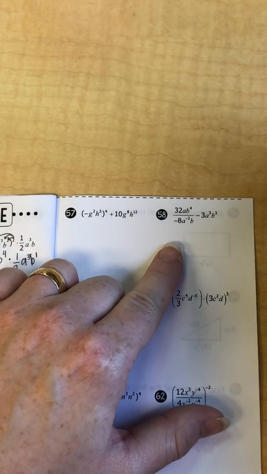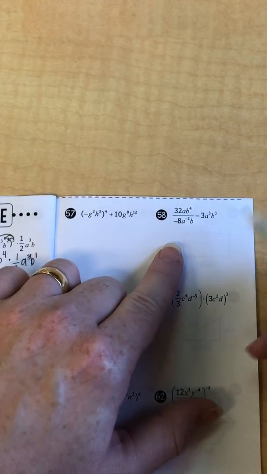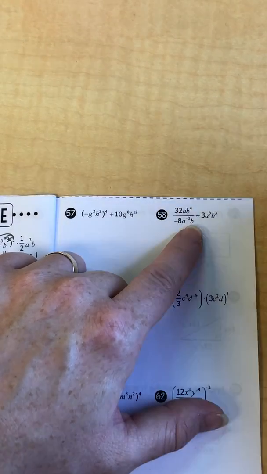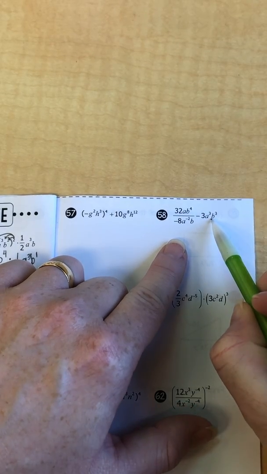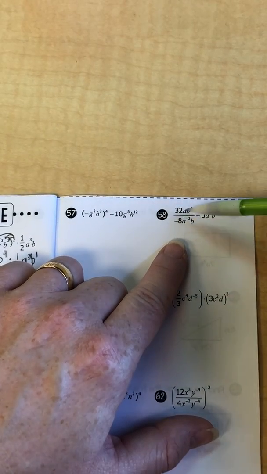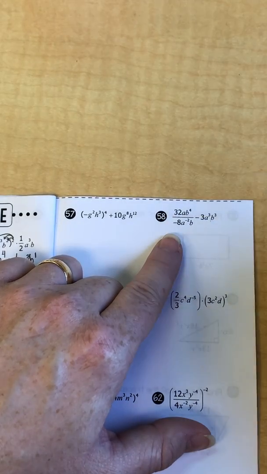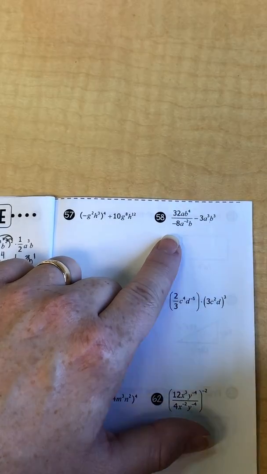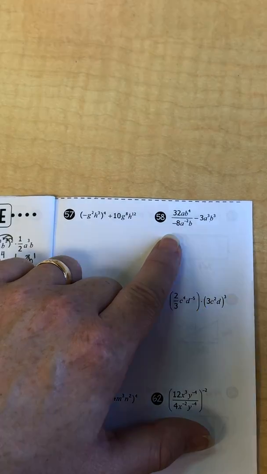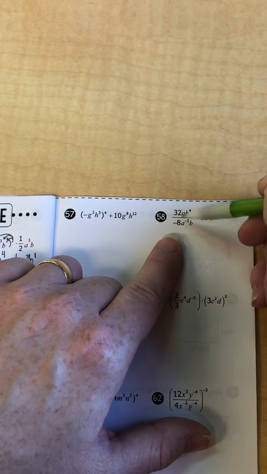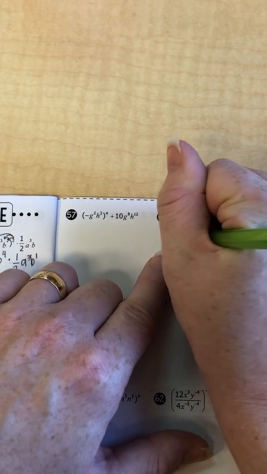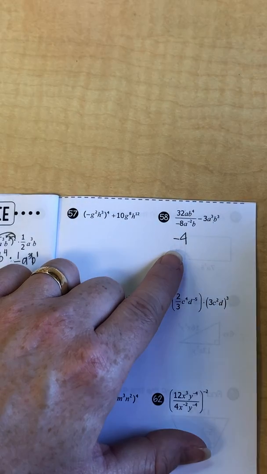Number 58. Right here, okay, I have some subtraction that's happening, but I cannot do subtraction until after I have simplified this front fraction, okay? So right here, I'm going to start by dividing 32 by -8. 32 divided by -8 is -4.